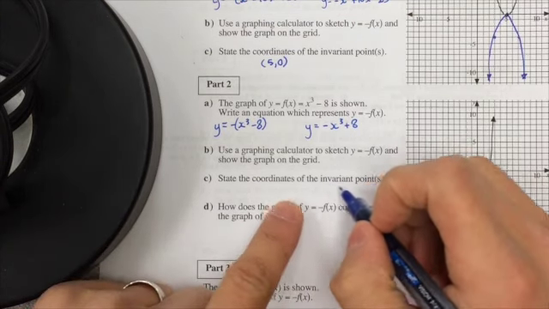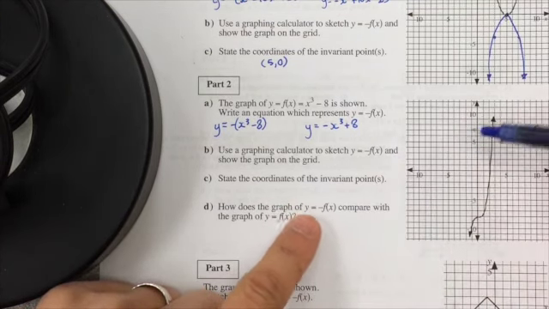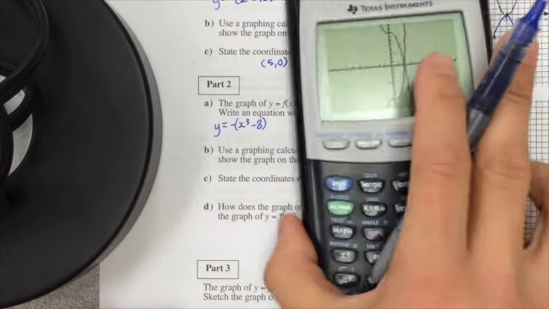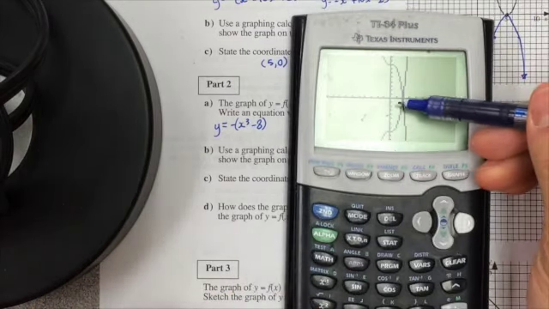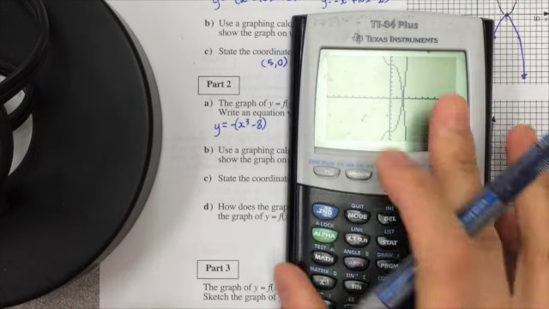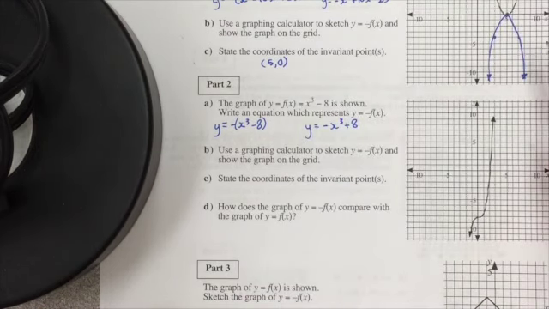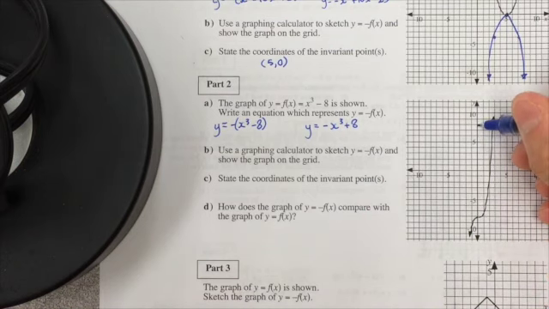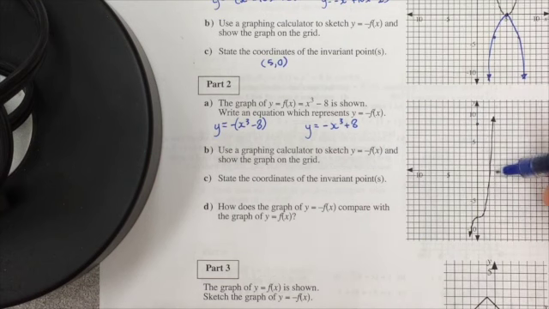Alright, so we also want to state the invariant points on the graph, and in this case, again, if we look at this graph, there's only one point that didn't change, and that was the one at, looks like 2 and 0 there. But we do need to graph this, and so this is at negative 5, 6, 7, 8, and we're going to be at positive 8 here. And so this graph is going to look something like this.